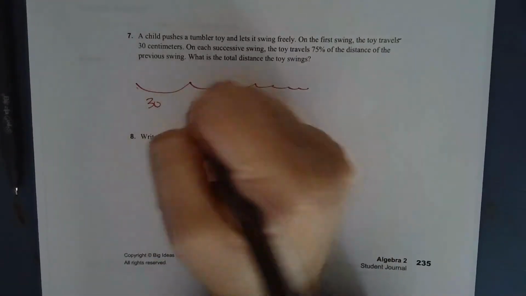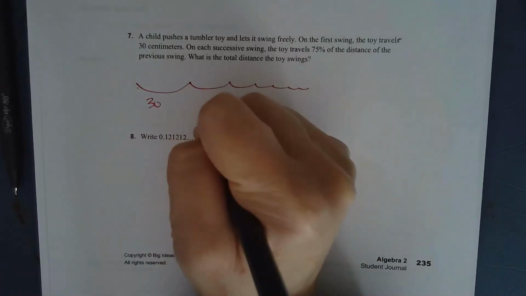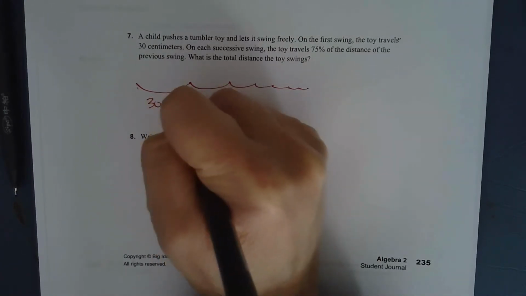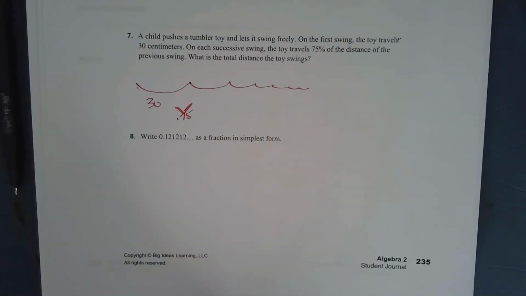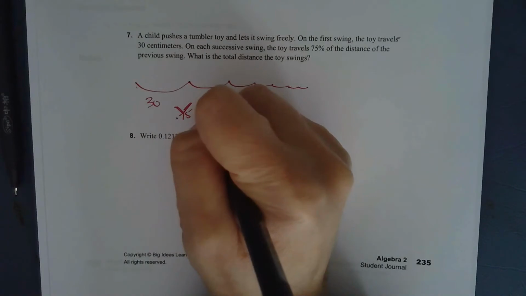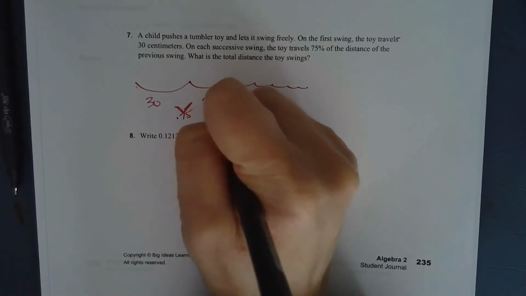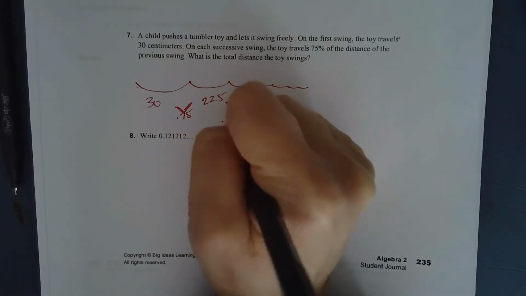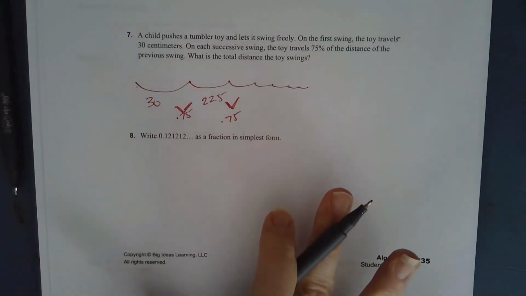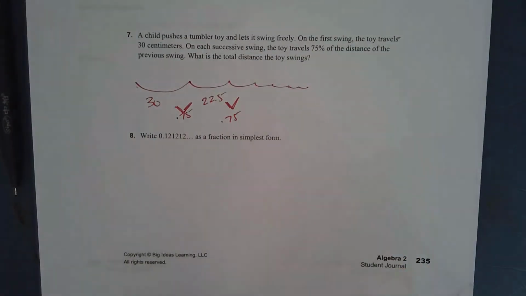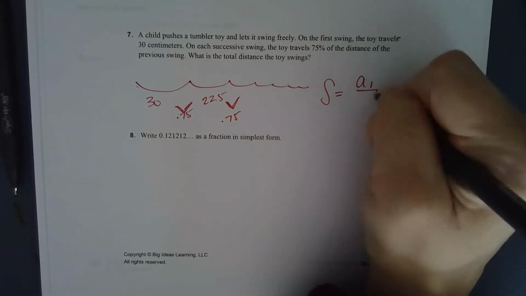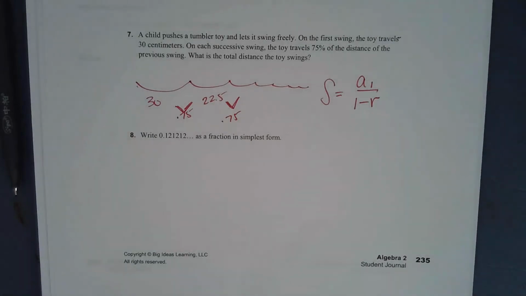On the first one, it's 30. And the second one is 75%, which is our r value. So it's 75% of the previous distance. In this case, 75% of 30 is 22.5. And then we could continue on. We don't really need to, but we could. What I'm trying to get you to do here is recognize that this is an infinite geometric series. Once you figure that out, all you're really doing now is plugging it into your equation.